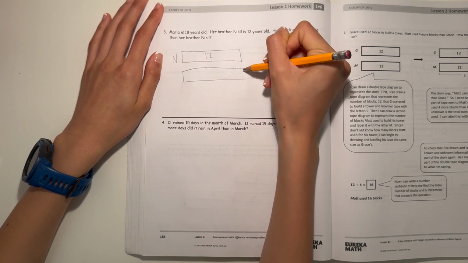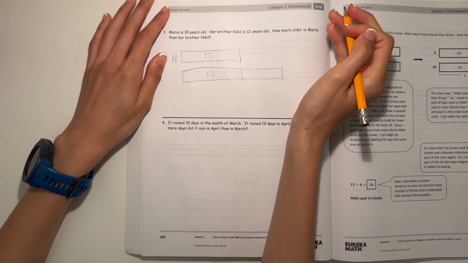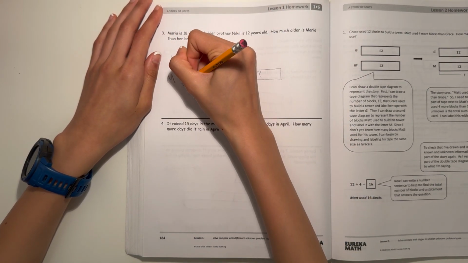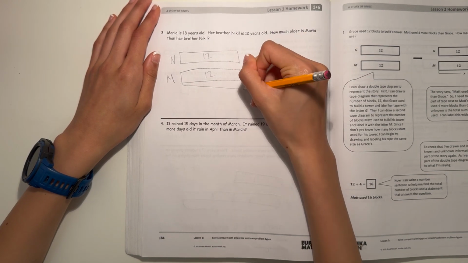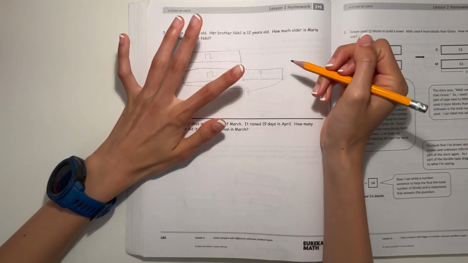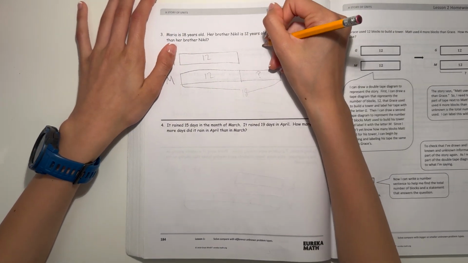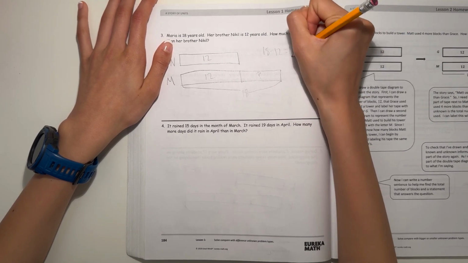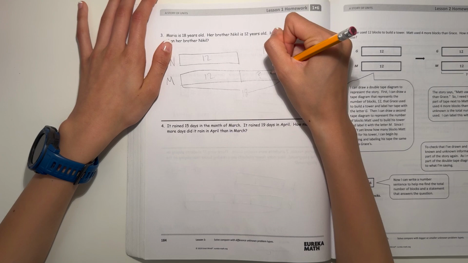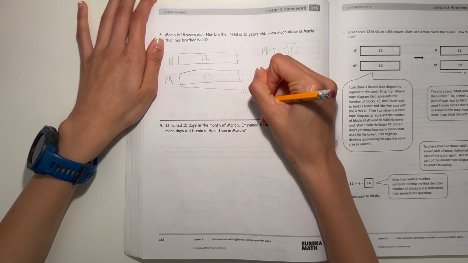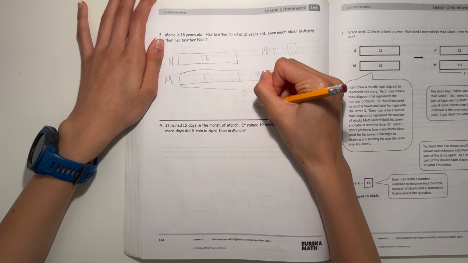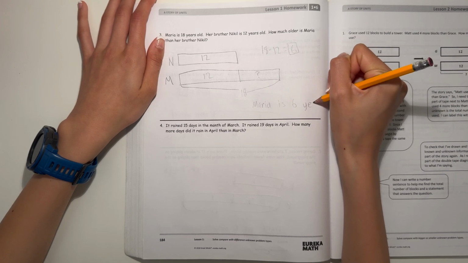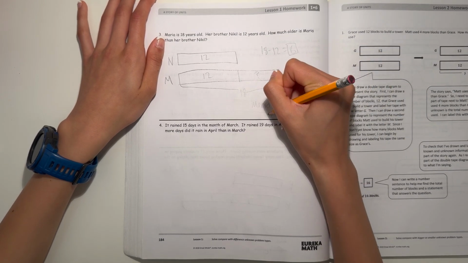Maria, we know this much is 12, but we're trying to figure out how much older she is, so we have to find out what this is. M for Maria, and we know she is 18. So we're trying to figure out this section, how many more. One way we can do this is 18 minus 12, and we know that is 6. So that means this much is 6, which also means Maria is 6 years older.